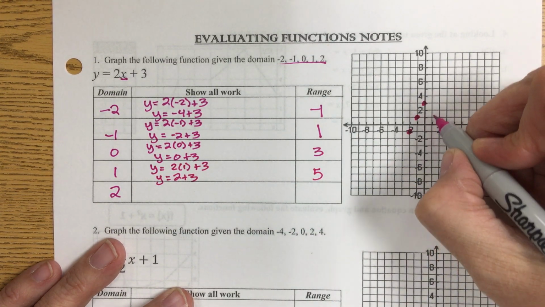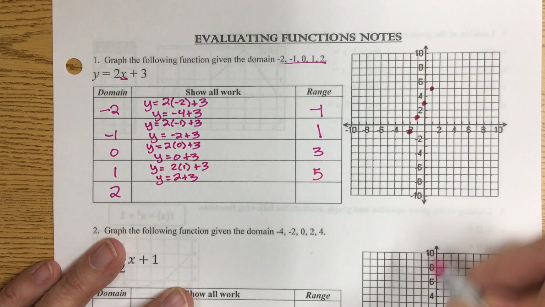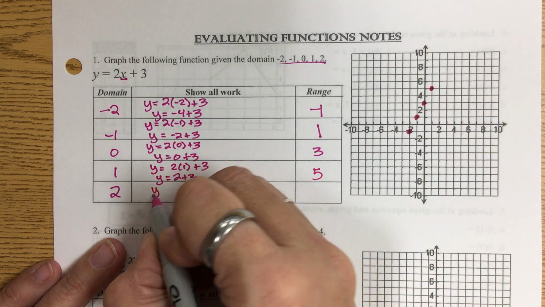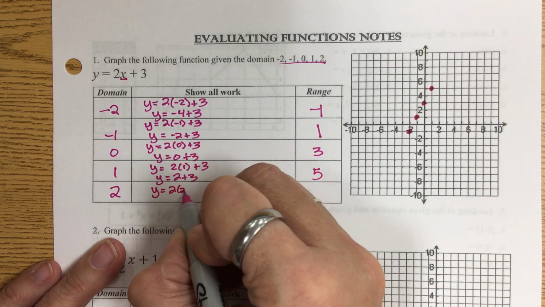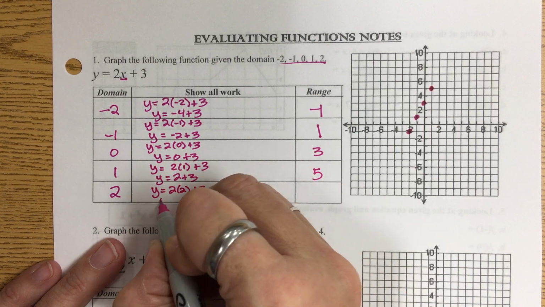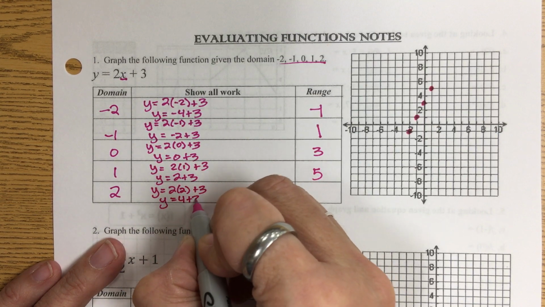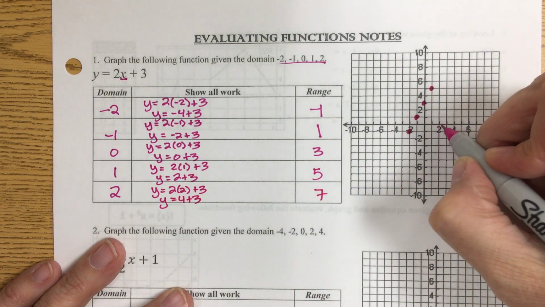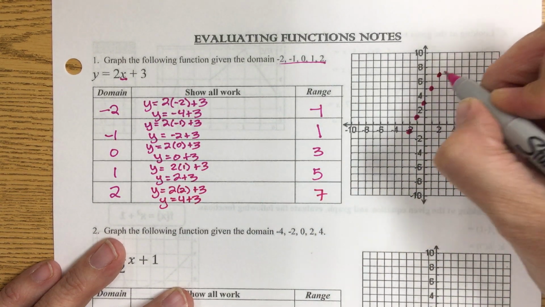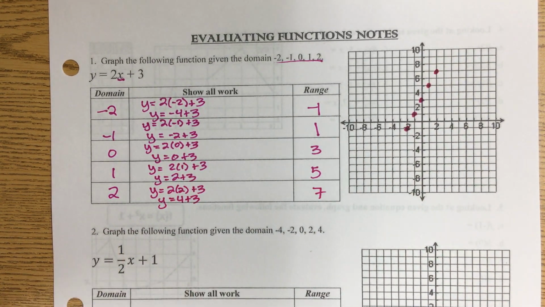And I do 1, 5. And then last but certainly not least, 2 times 2 plus 3. Y equals 4 plus 3, which is 7. 2, 7. And you just graphed it.